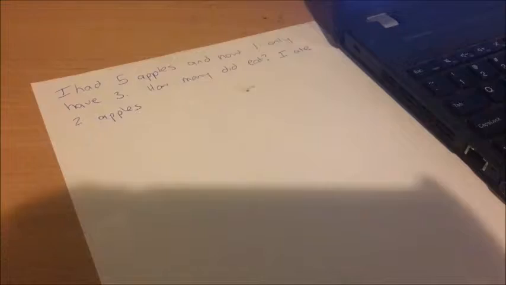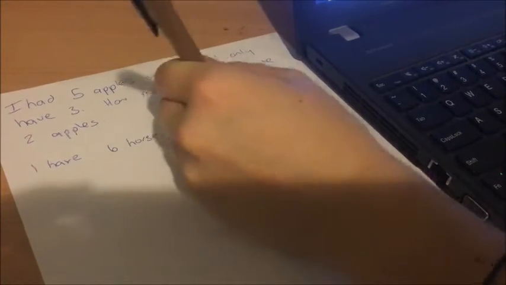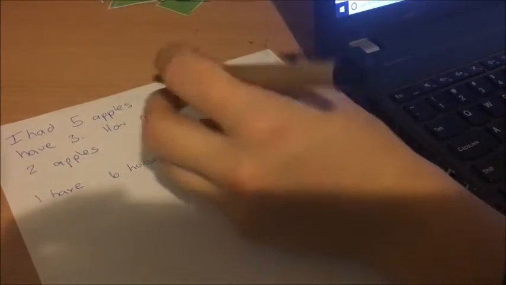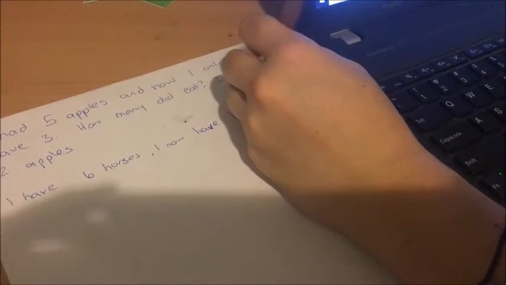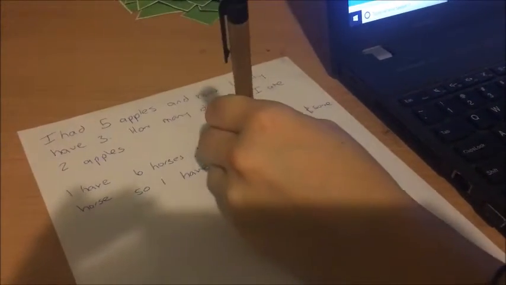So what should we have? Horses. Awesome. So if I say I have 6 horses, I now have bought some horses, so I have 15 in total.